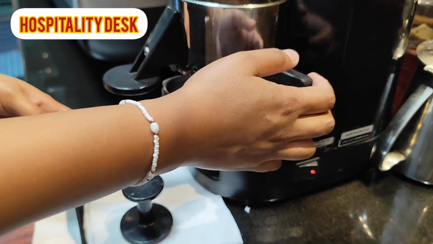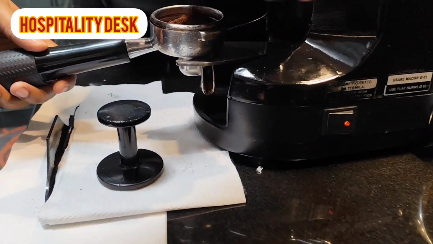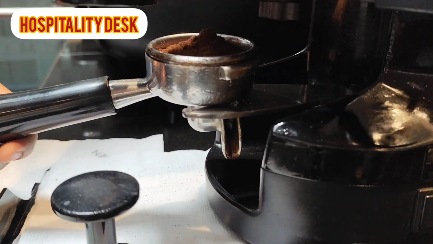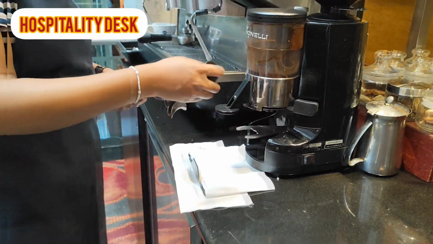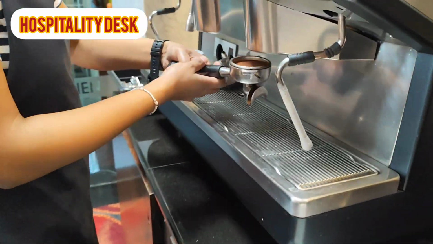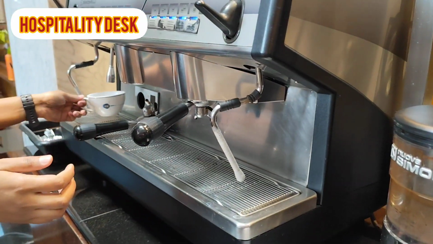Here you can see we are blending the coffee beans. Basically, 100 grams of coffee beans I have to brew. After brewing, 30 ml of espresso will come. Here you will see how the espresso is brewing.